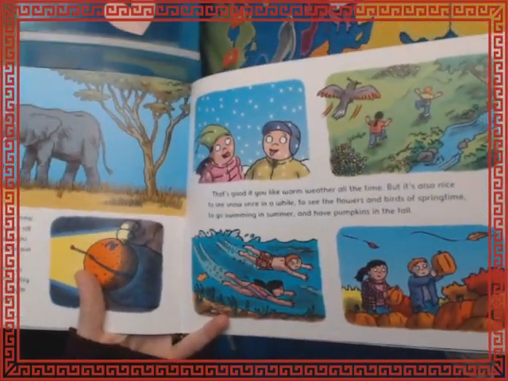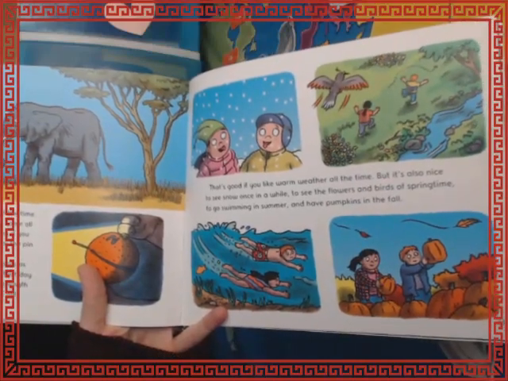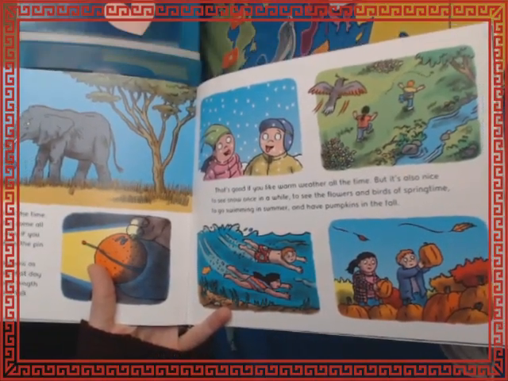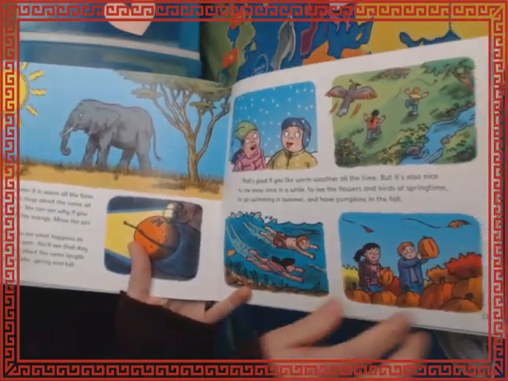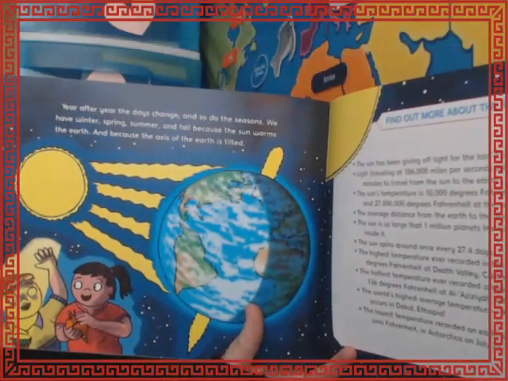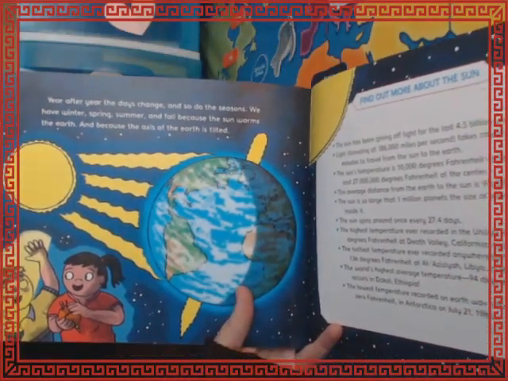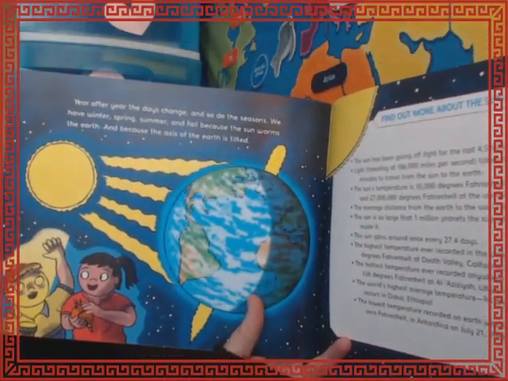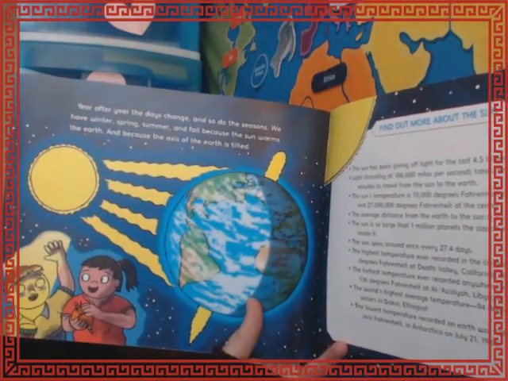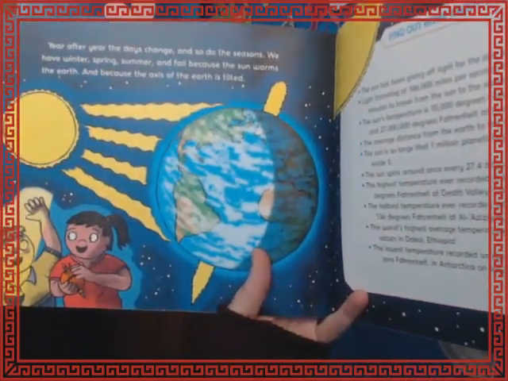That's good if you like warm weather all the time, but it's also nice to see snow once in a while, to see the flowers and birds of springtime, to go swimming in summer, and to have pumpkins in the fall. Year after year, the days change, and so do the seasons. We have winter, spring, summer, and fall because the sun warms the earth and because the axis of the earth is tilted.